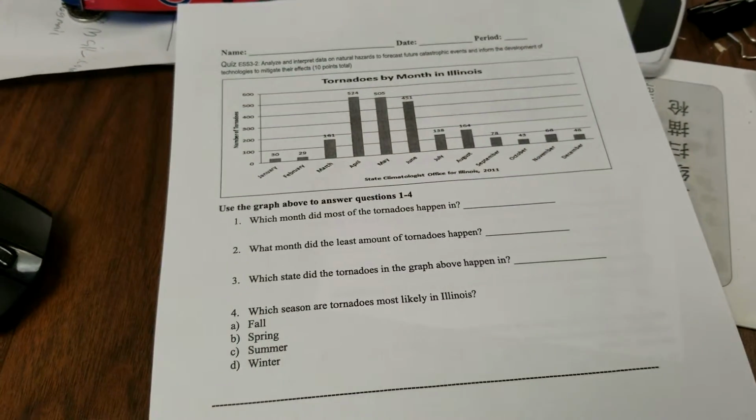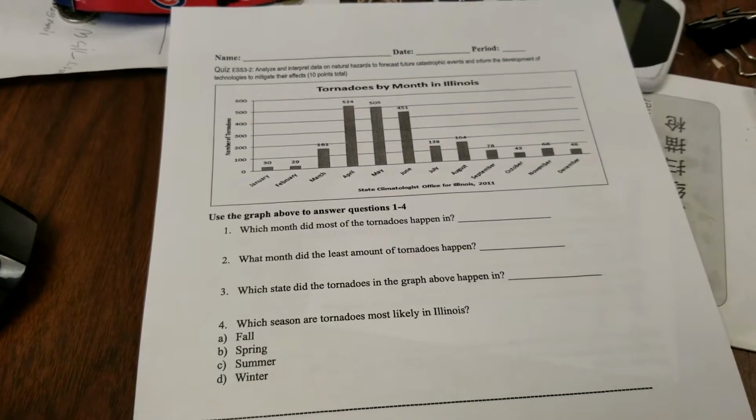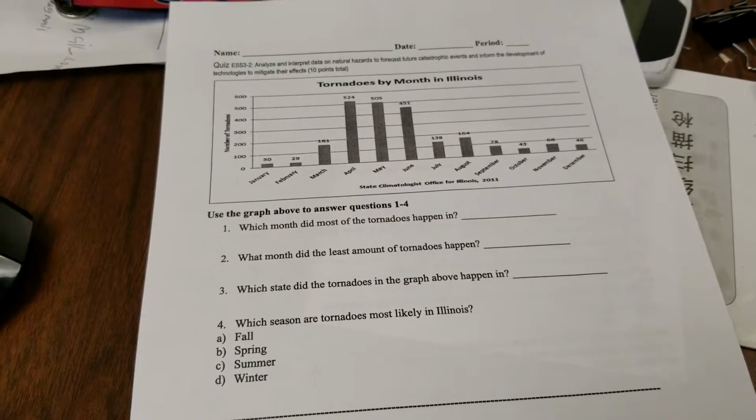seasons. I'll give you a hint that we start the year in winter. Summer is in the middle of the year, and then we end the year in winter as well. So winter is that wraparound point.